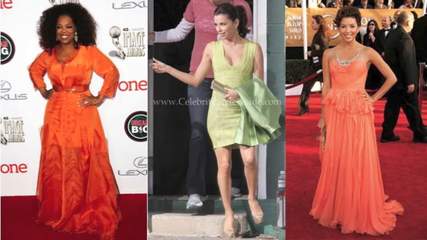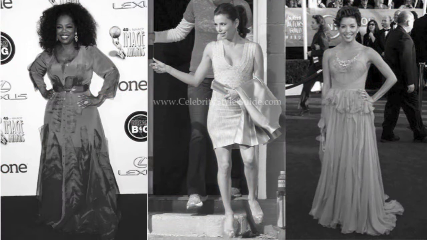The same story for Eva Longoria. It's the same exact story. When you look at the values of each of these colors, the lime green dress in the middle is a little bit lighter, but the orange dress that Eva Longoria was wearing on the far right really does look extremely low contrast. And now we can see the values of all of these dresses, and they are really similar, especially for Oprah Winfrey's dress and Eva Longoria's dress on the far right.